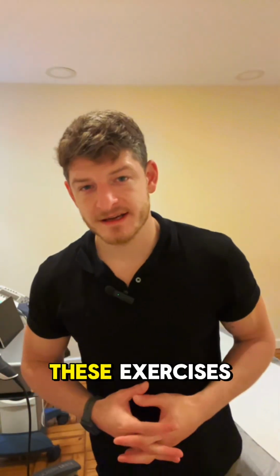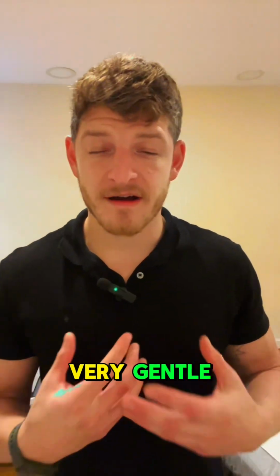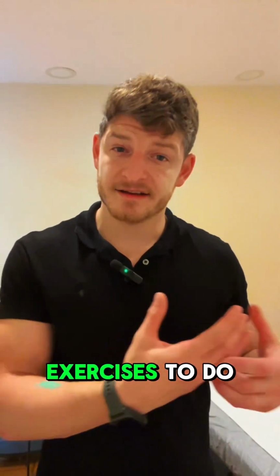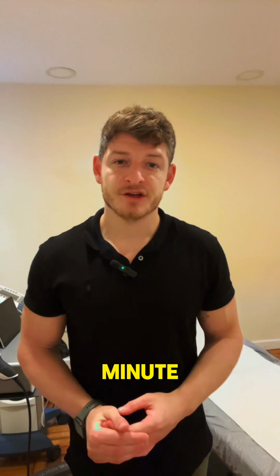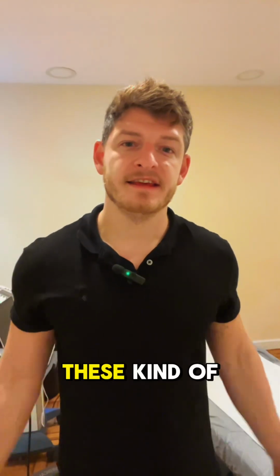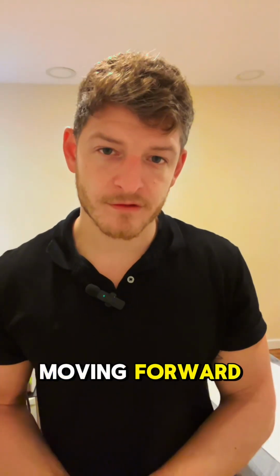Now remember, with these exercises, you don't want to be pushing through pain. These should be very gentle, easy exercises to do, because we're only working on that mobility at the minute. So if you are experiencing any pain, any tension, any stiffness, these kind of things are going to be helping to release that. And then we can start progressing with your exercises moving forward.